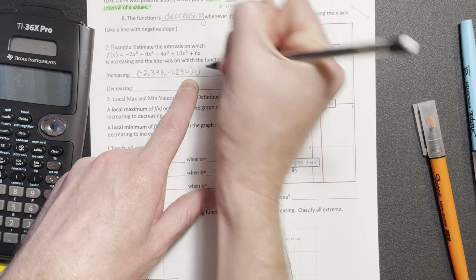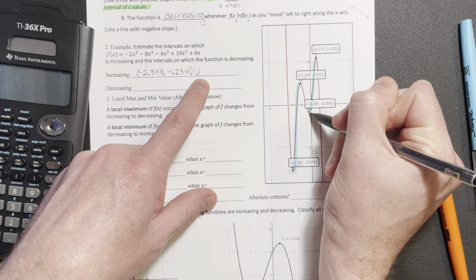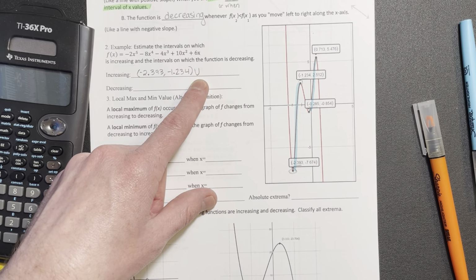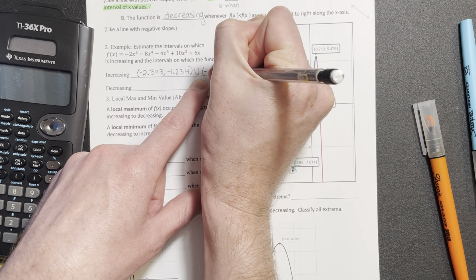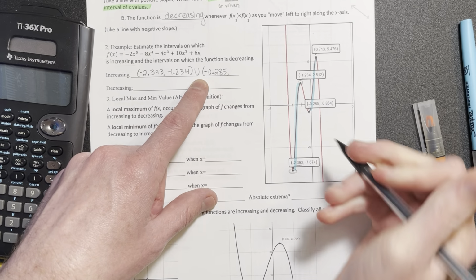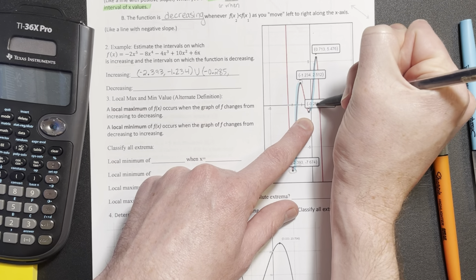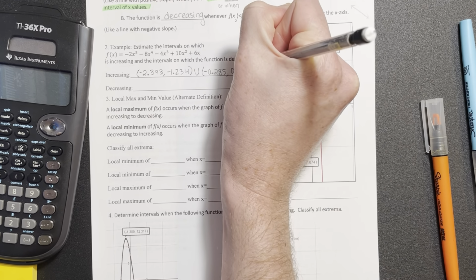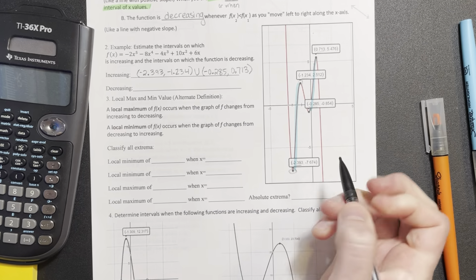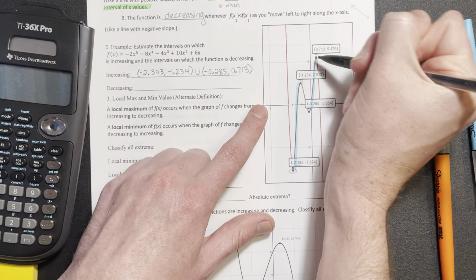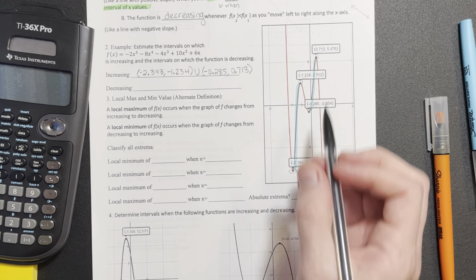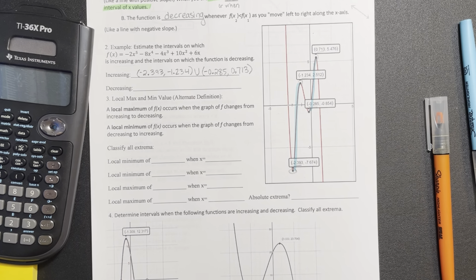And we're going to join this next section up with a union symbol and say, well, it starts to increase again when x is negative 0.285. And then it goes increasing until we reach positive 0.713. Again, we have parentheses because at those points, it's not increasing, it's not decreasing, it's turning from one to the other. And then those are the only two sections where it's increasing. So that's our interval notation for increasing.